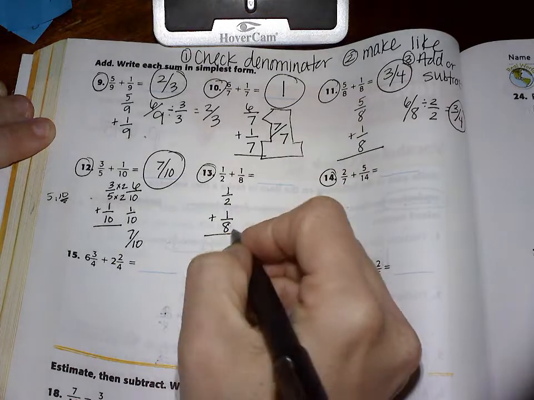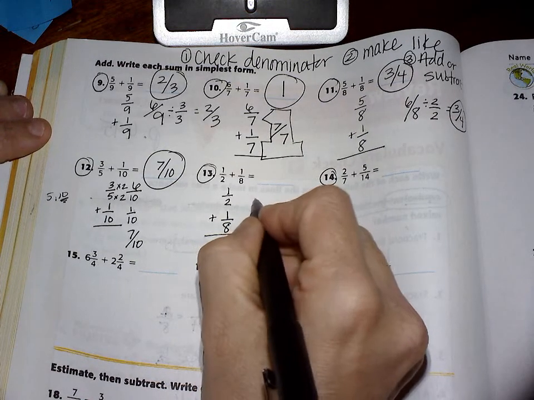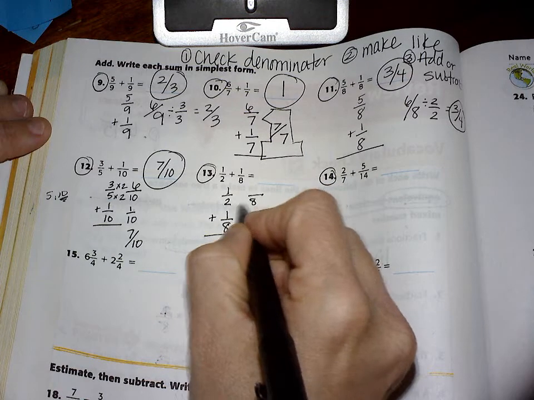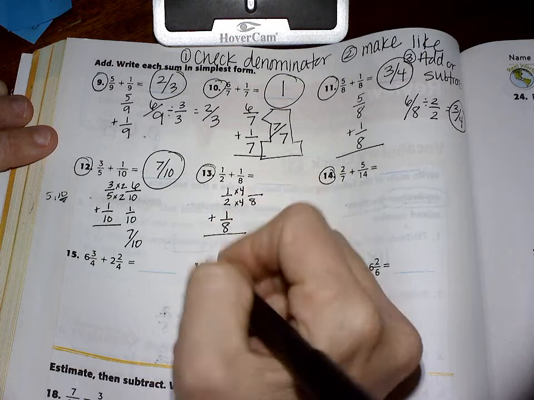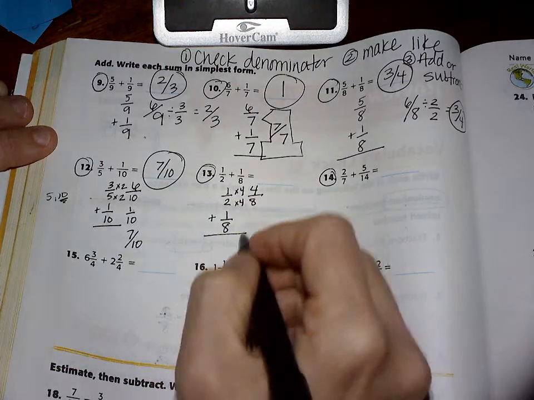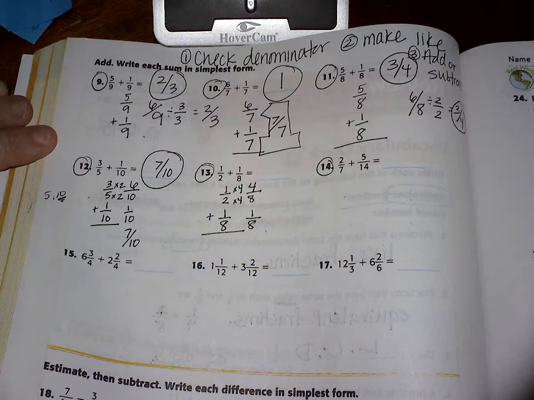Denominators are not the same. You're going to have to get like denominators. So 2, 4, 6, 8. Ooh, I can multiply this up to an 8. 2 times what is 8? 2 times 4. Do the same thing to the top that I did to the bottom. 1 times 4 is 4. Now, on this one, it's a freebie. It's already an 8. I just get to keep it.